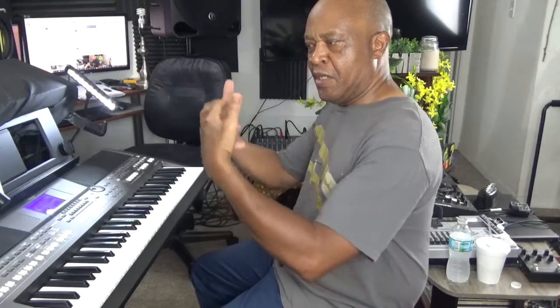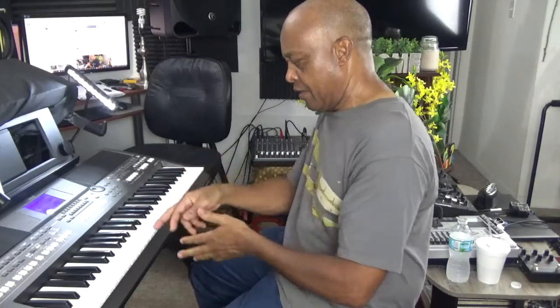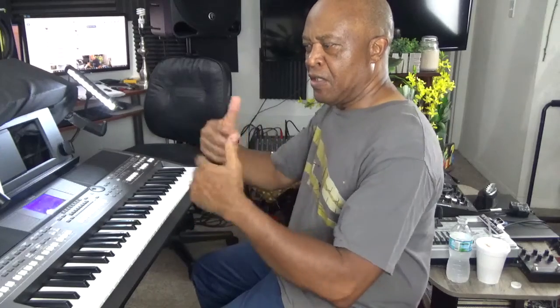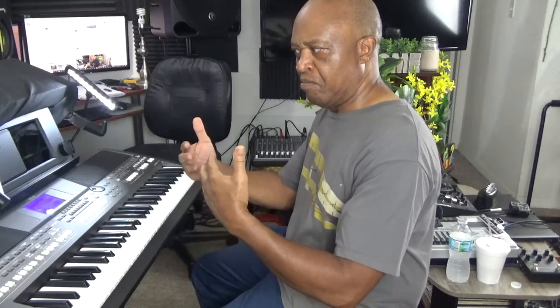In this case, C major 7. So it is better to consider the major 7th, B, as a chord tone as well. When you have major 7 chords, consider the 7th as a chord tone. It is the same thing with the 6.